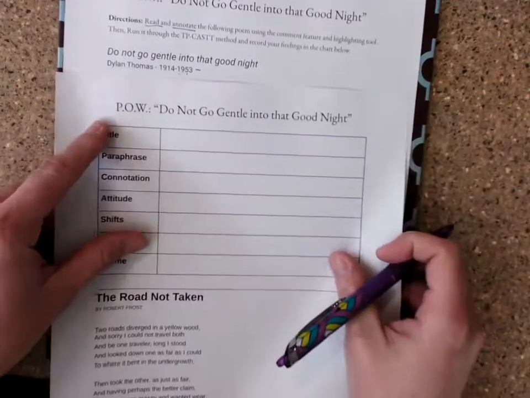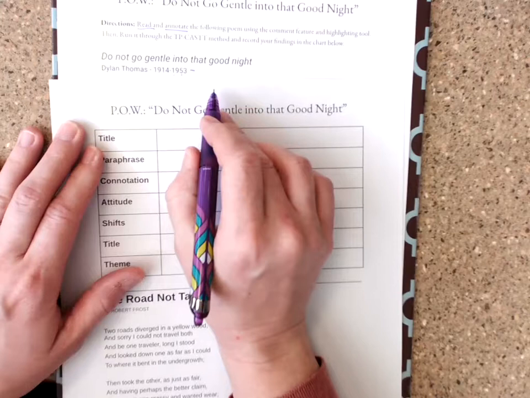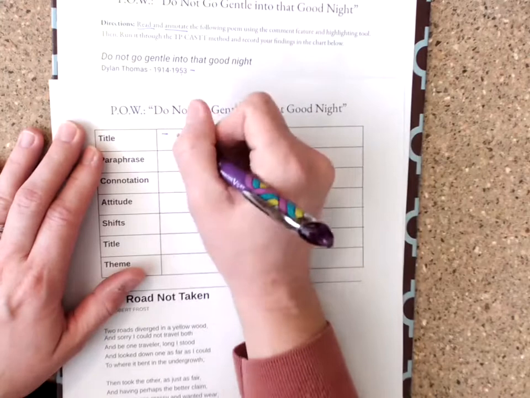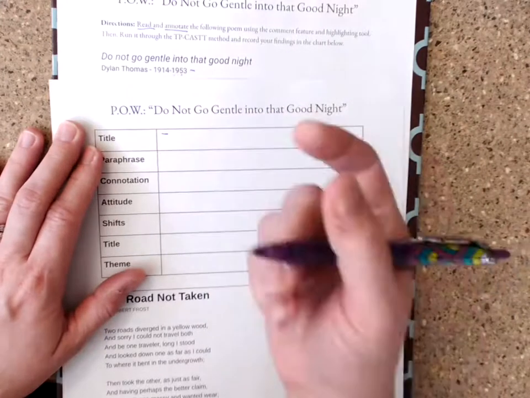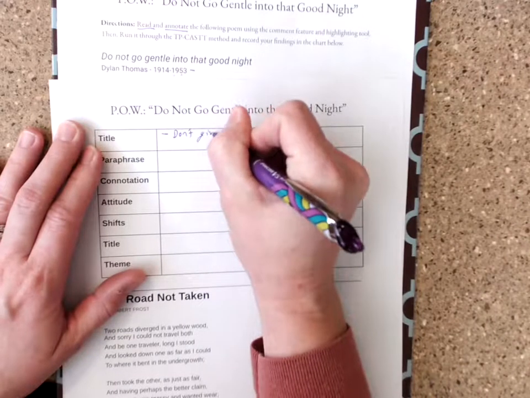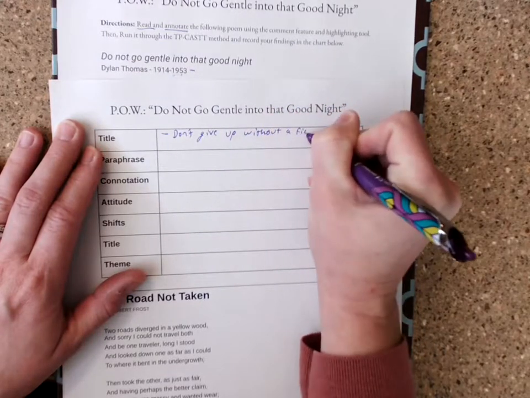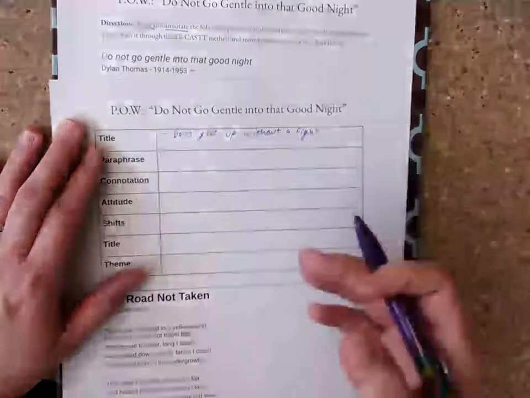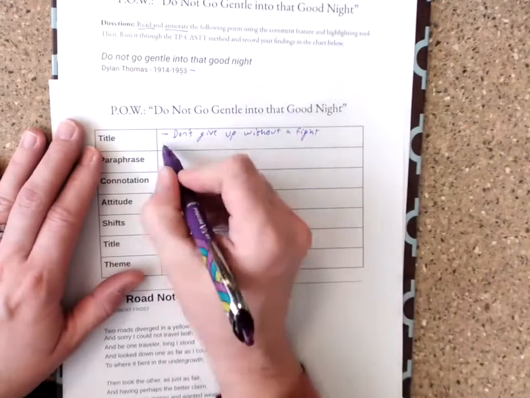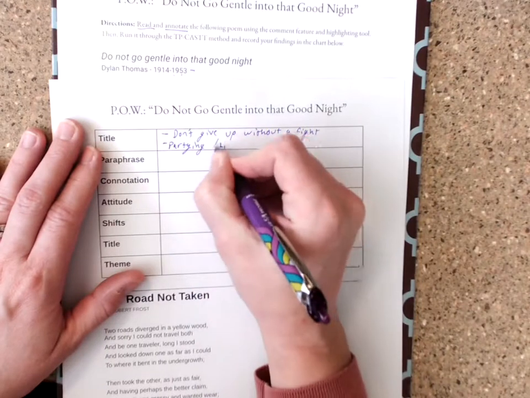So for title, we start to look at this and think about what it could possibly mean. So, do not go gentle into that good night. Perhaps when somebody talks about going gentle, and they don't want you to go, I start to think about, don't give up without a fight, is what it could possibly mean. So for the first set of title, you start to look at it and see what the title could be hinting about the poem. It could also be about partying and living it up.